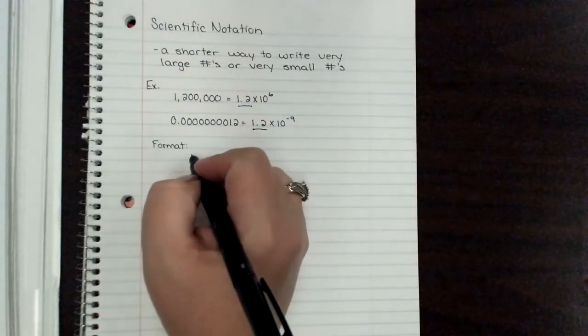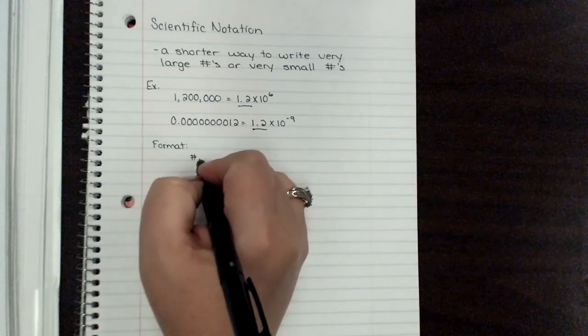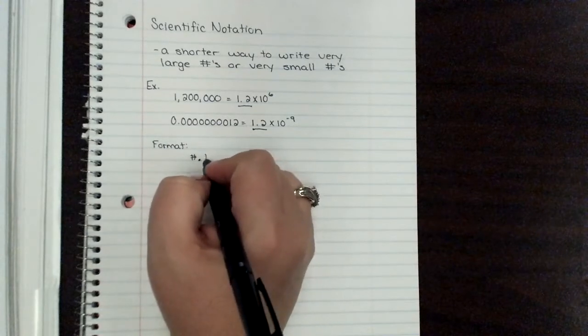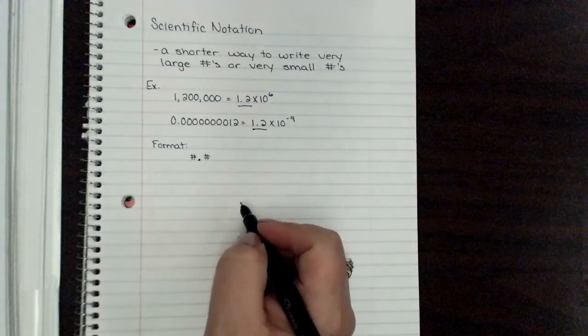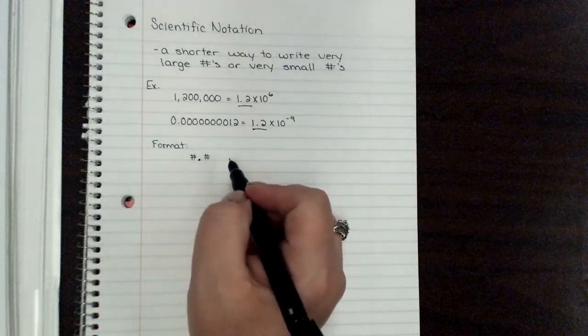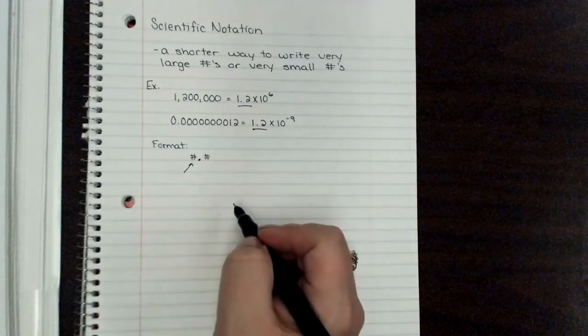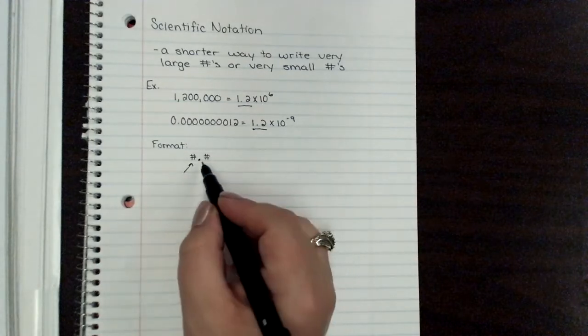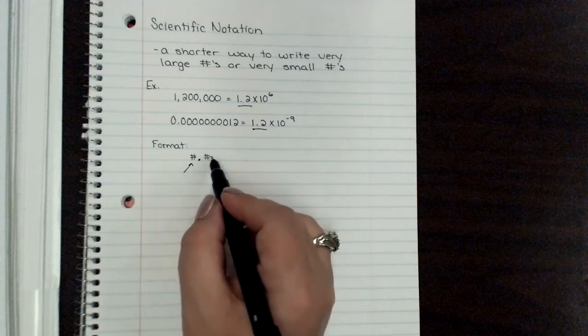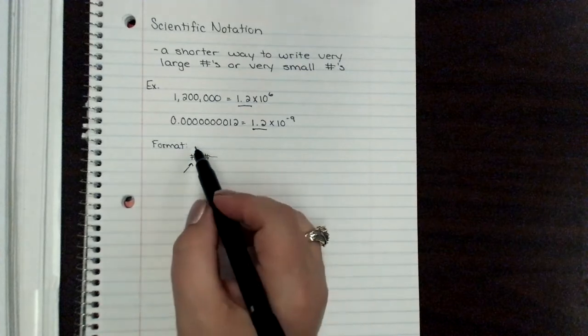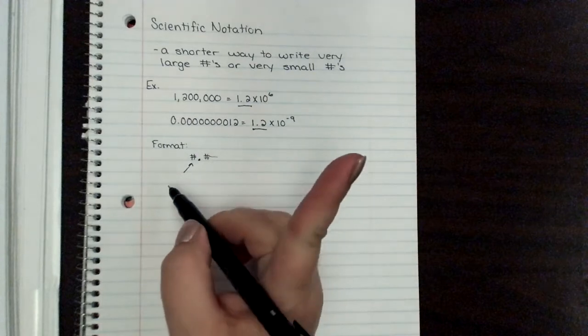They have a digit, then a decimal, and then another digit, okay? All scientific notation problems have to have one digit and only one digit in front of the decimal. You can have as many as you need behind it, but in front of, you only have one.